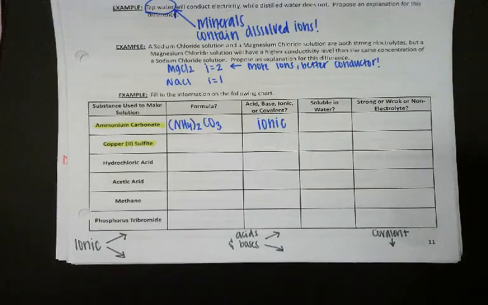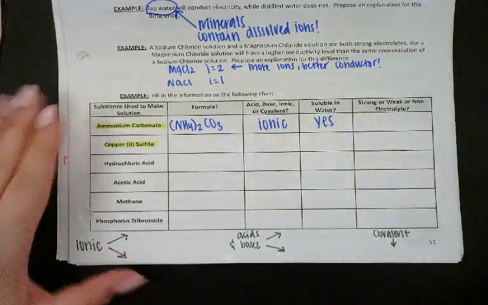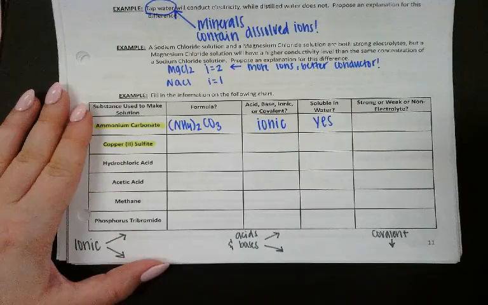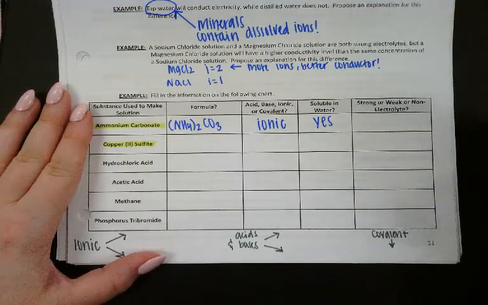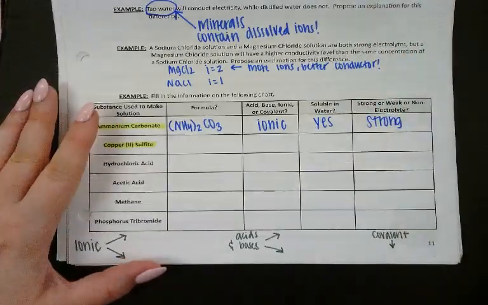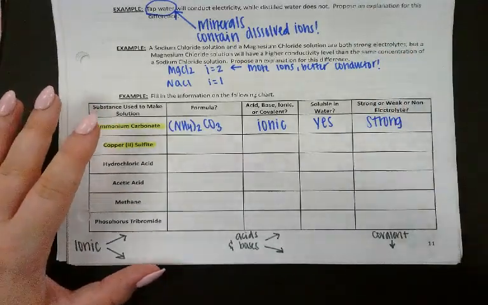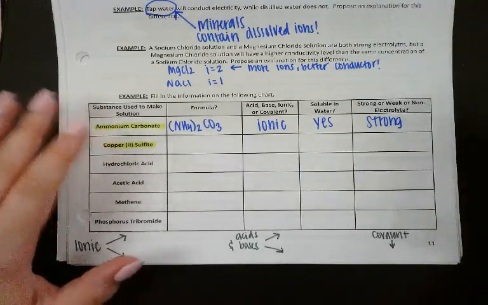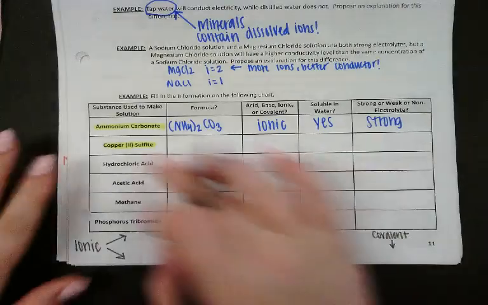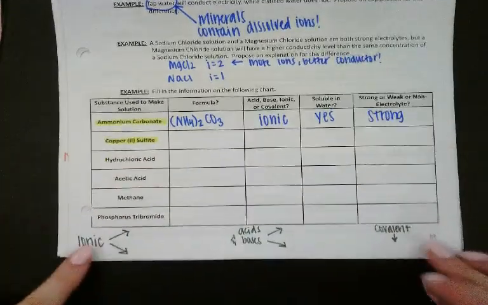Very good. And Garima, call on somebody not from your table to answer this last part. And why did you say strong? Because it's ionic and it's also what? Soluble. So I wanted to go through this first one before I show you this little trick down here.